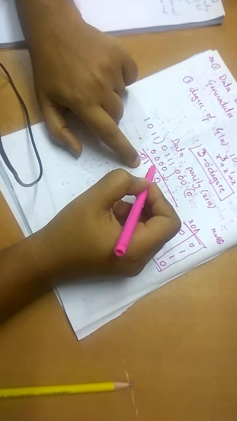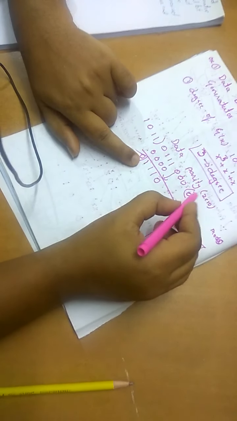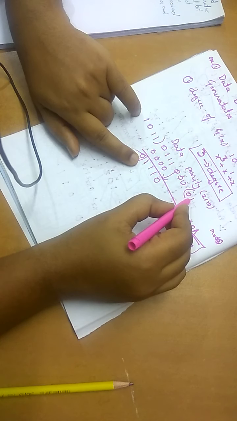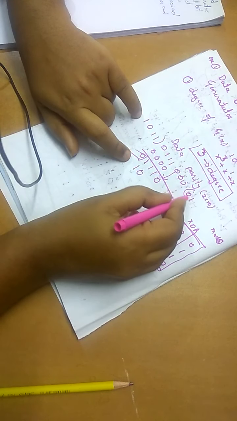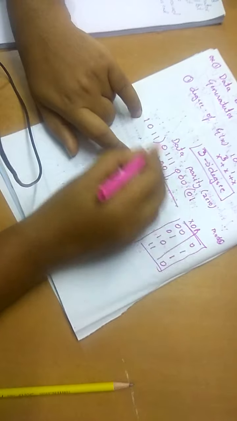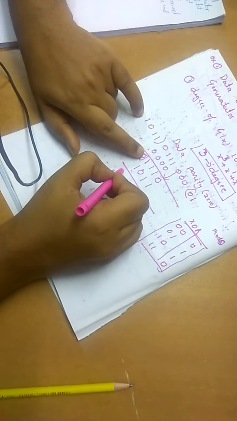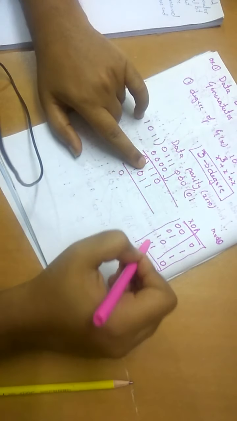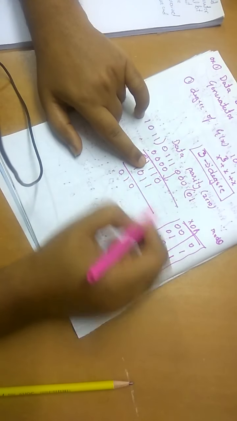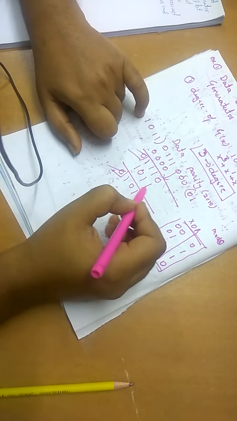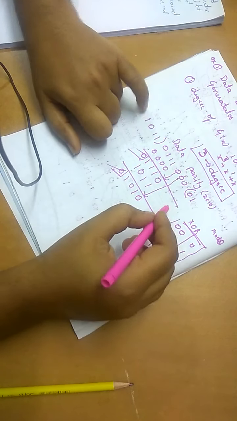Now the first bit is 1, and we have to remove this 1, so we multiply the generator by 1 and it is removed. 1 1 is 0, 1 0 is 1, 1 1 is 0, 0 1 is 1. So this bit is removed. The next bit will be taken from below the 0.